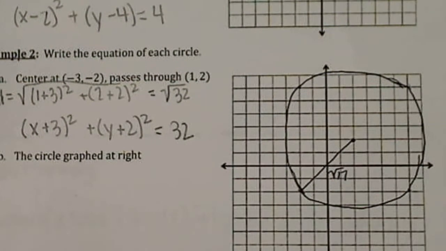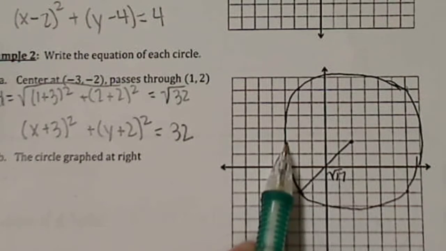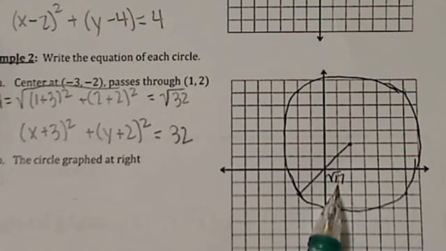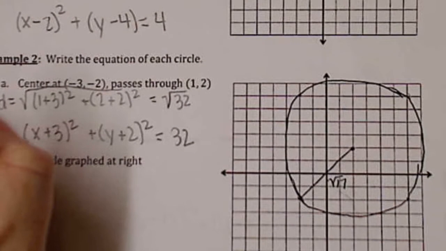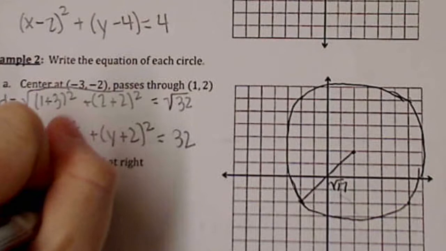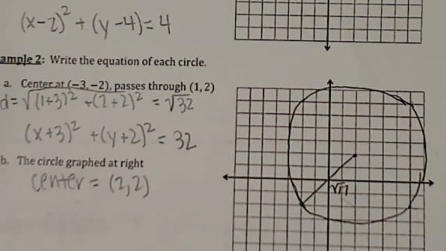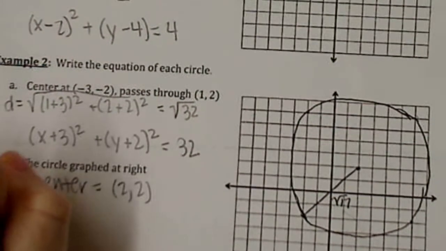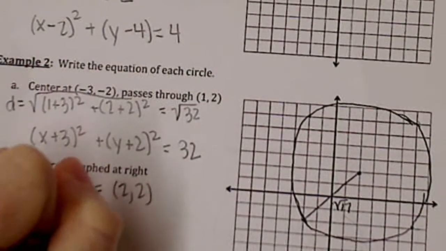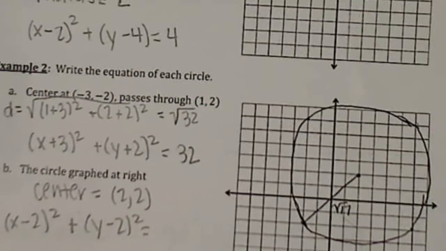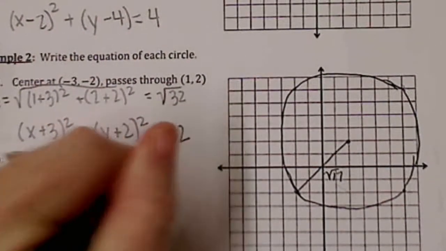Okay, now letter B. Yes, I know it looks like you could draw a radius here, but that's not always true, and this tells you what the radius is. It's the square root of 17. So first we need to know, what is the center? Where is that point? It's at the point (2, 2). So we can find our equation. (x minus 2) squared plus (y minus 2) squared, and then our radius is the square root of 17, so square the square root and you just get 17.